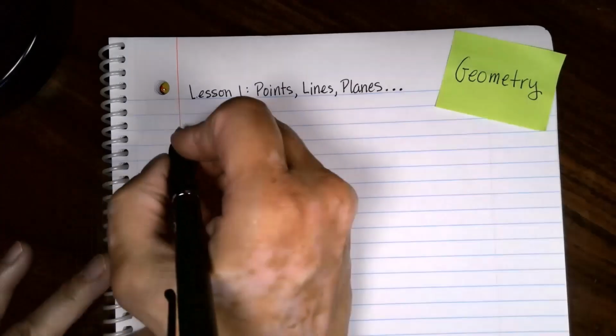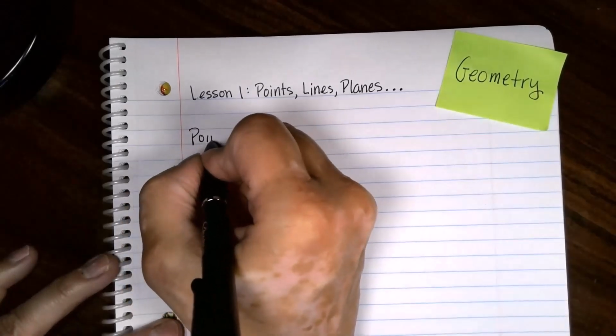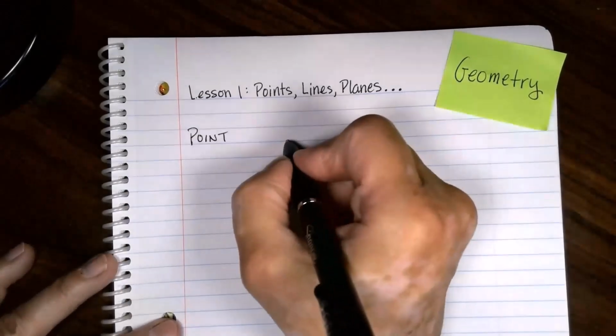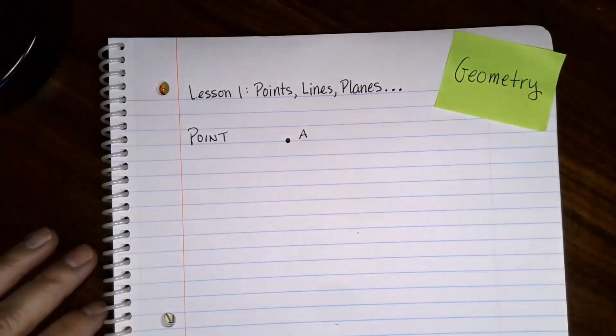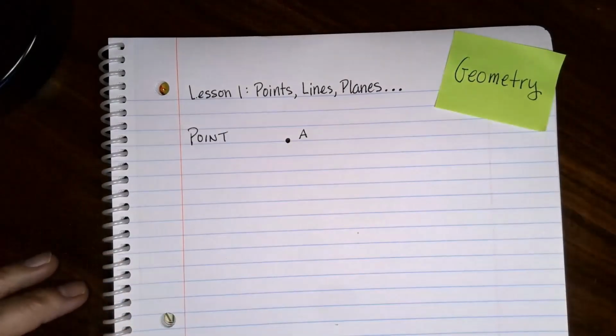And the first one is a point. Just make a dot and then you label it. And that's how we name them. We use capital letters to name our points.